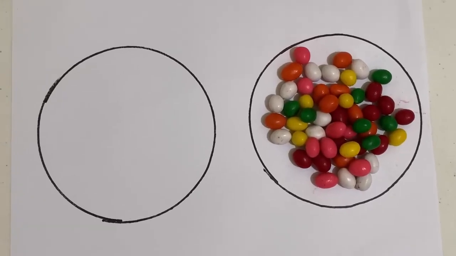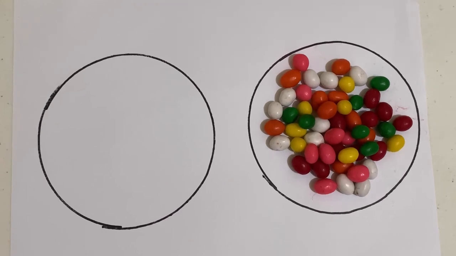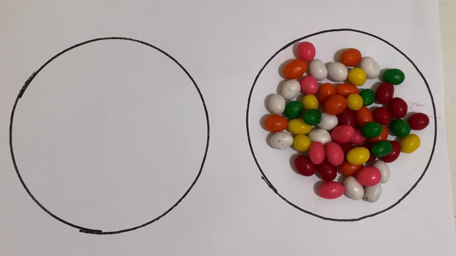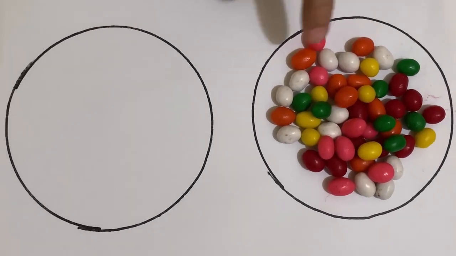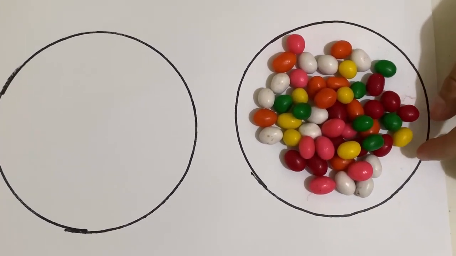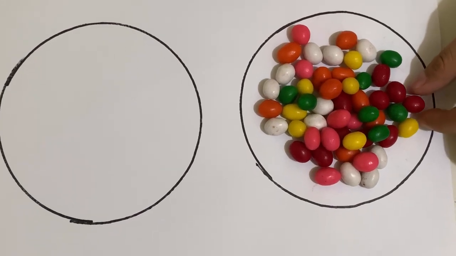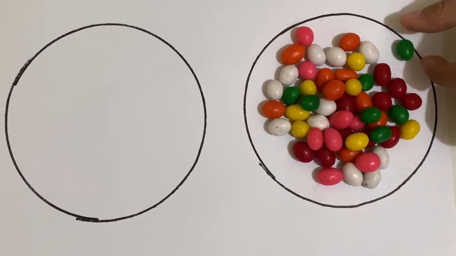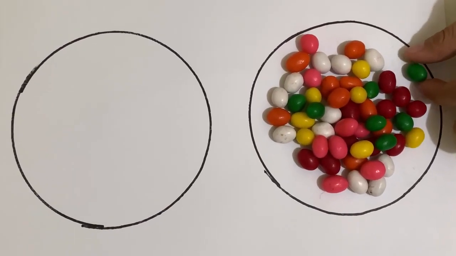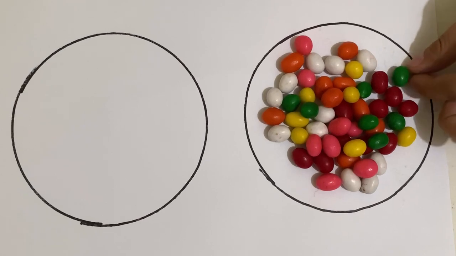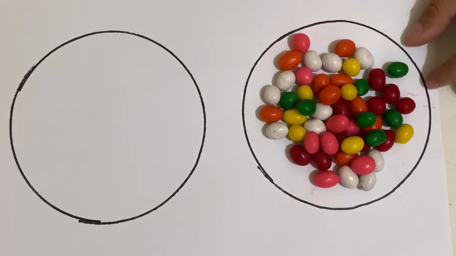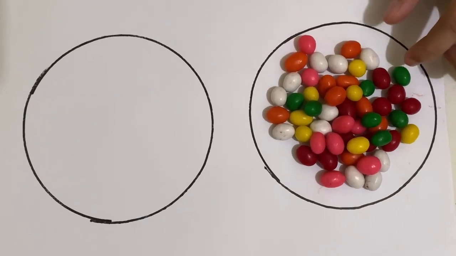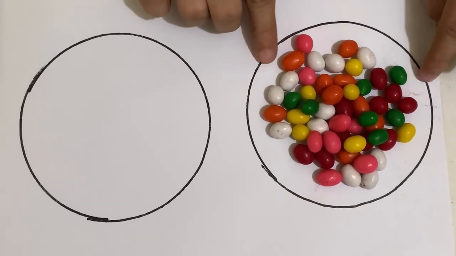Everyone, in this video we are going to learn how to do a simple random sampling and a stratified random sampling technique using these candies. So suppose this is our population and the different colors here represent the different characteristics of our target respondents. So from your population, you are expected to get a sample. A sample is a subset of the population.